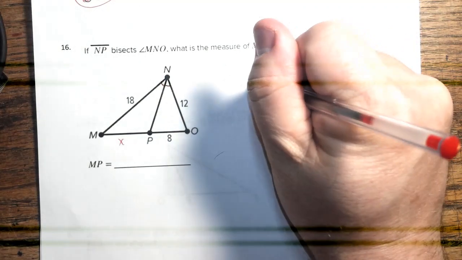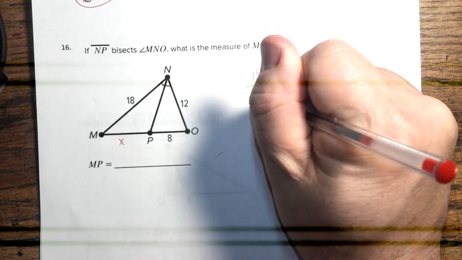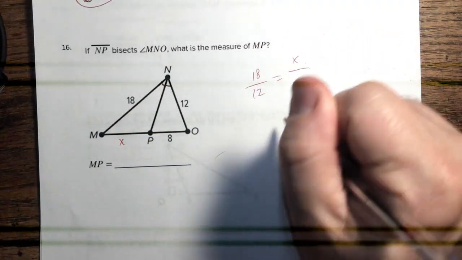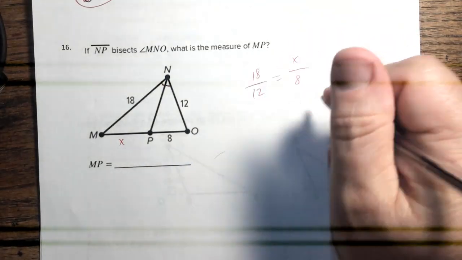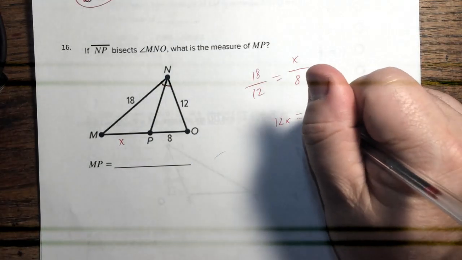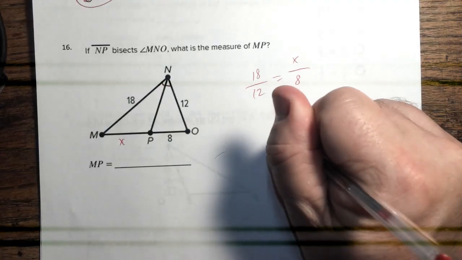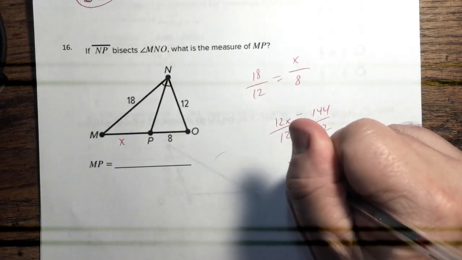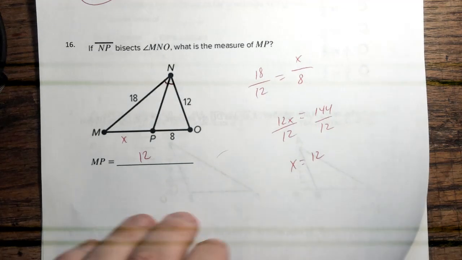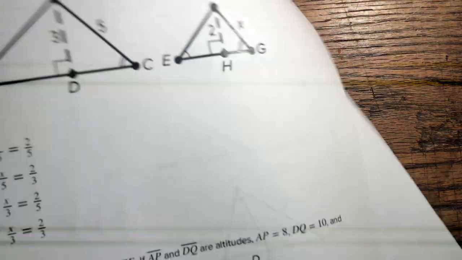So, we do 18 over 12. If we started over here, then we start over there for the top here, and it's x over 8. We cross multiply. 12 times x is 12x. 18 times 8 is 144. Divide both sides by 12. X is going to equal 12. So MP equals 12. All right, flip it over, page 8.